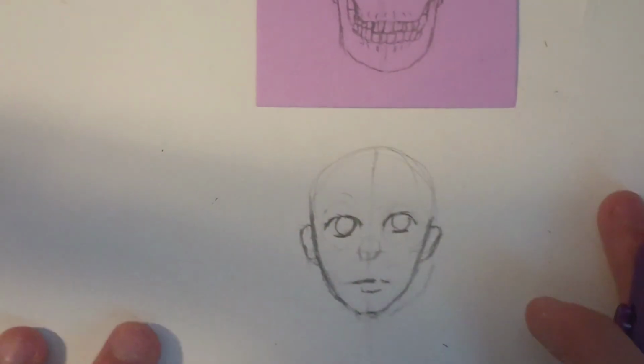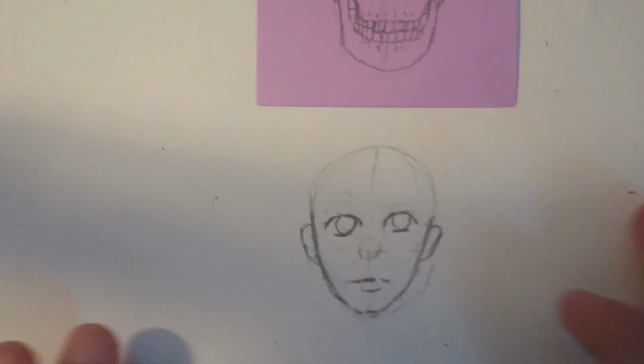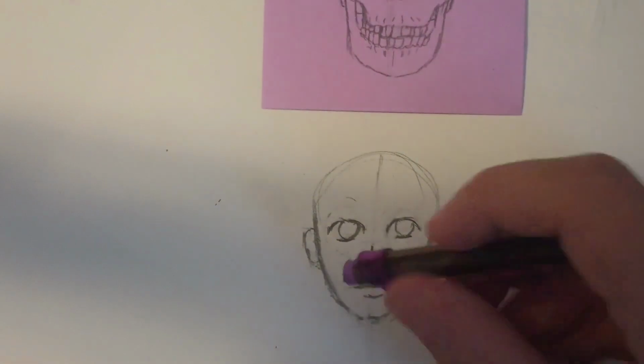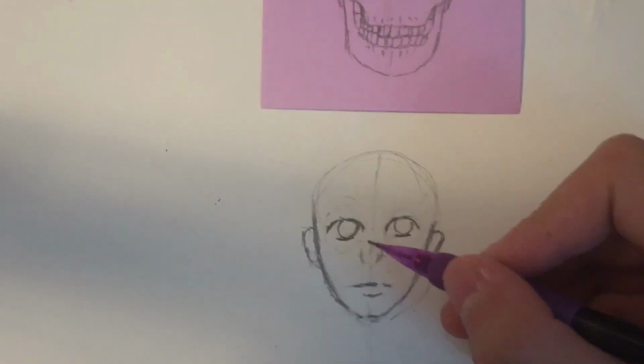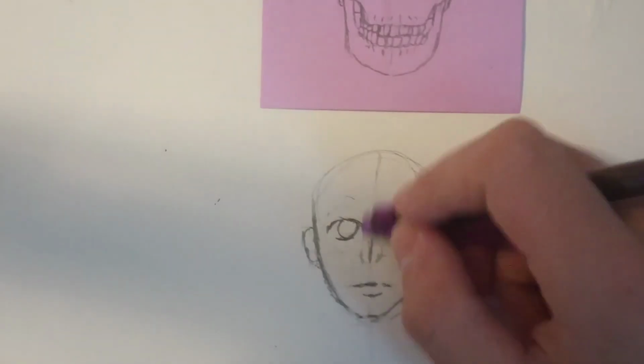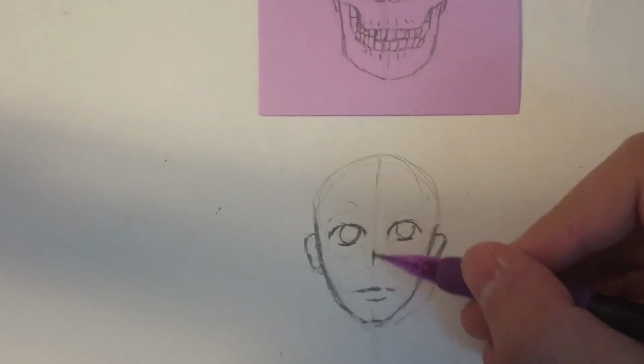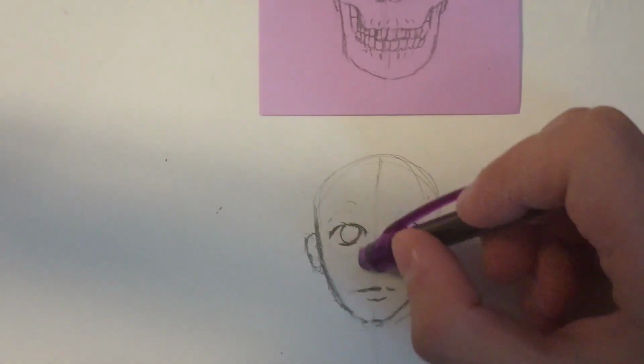Okay, so next is the nose. There's two ways I usually draw them. It's either just an anime, you know, dot nose, not dot, but line nose, kind of like that. Or, well, yes, something like that.